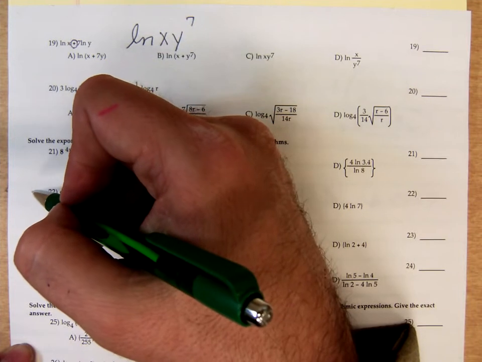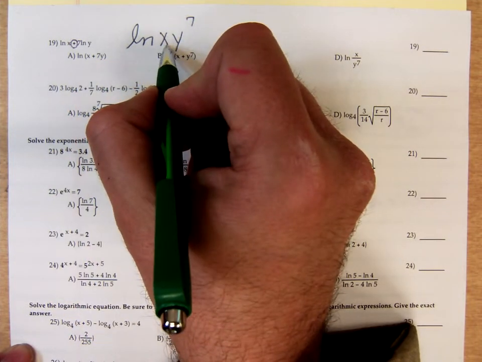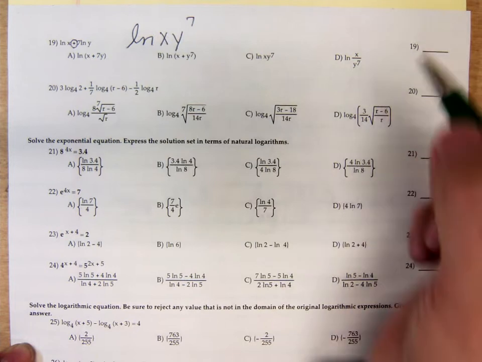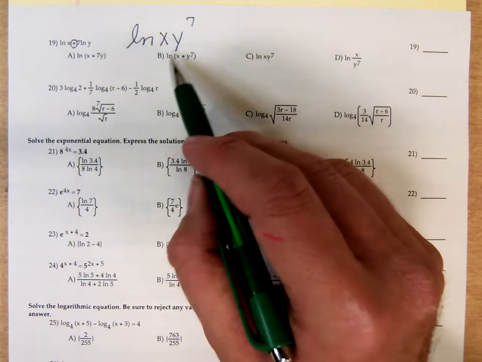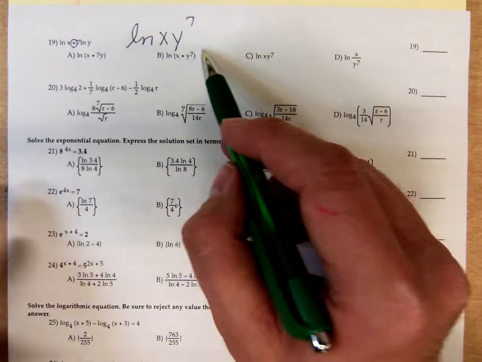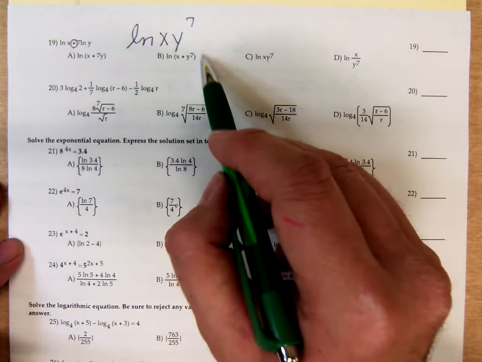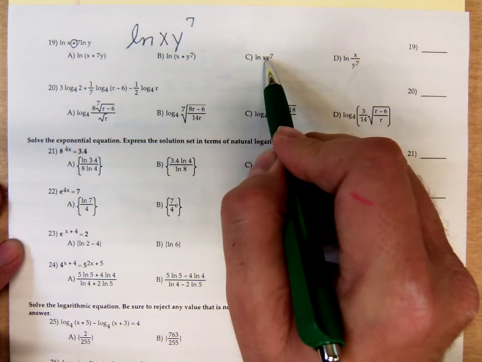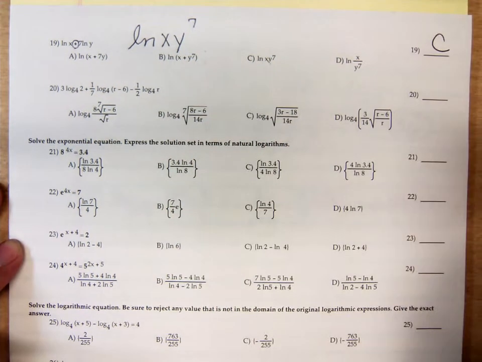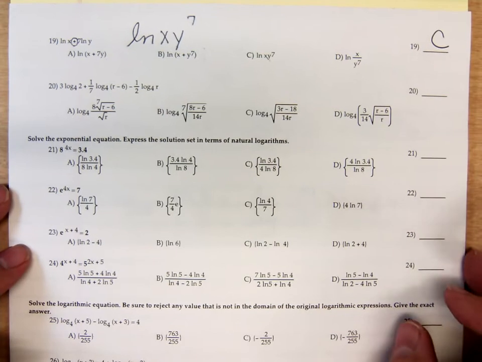Do not put a plus there. It is x y to the 7th, not x plus y. This thing here can't be separated or expanded. This is the one that can be expanded. Why? You separate at multiplication and division.